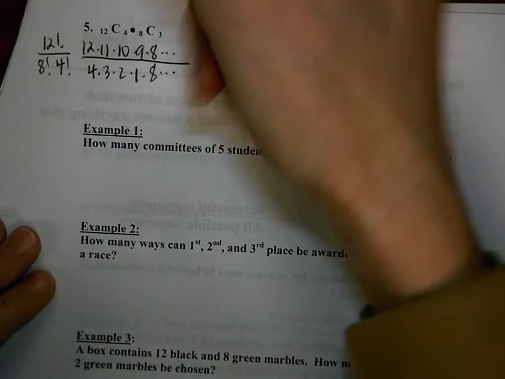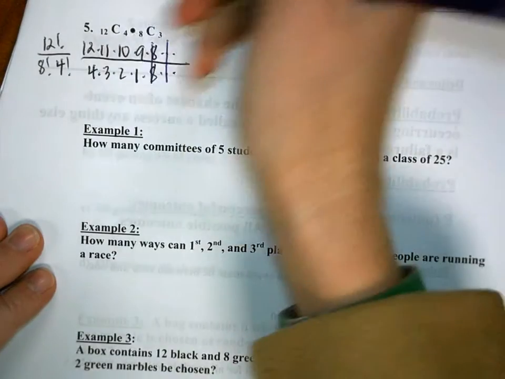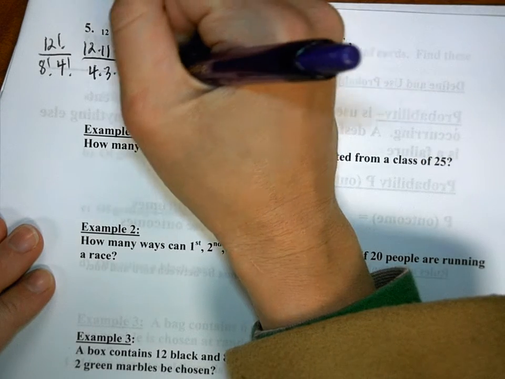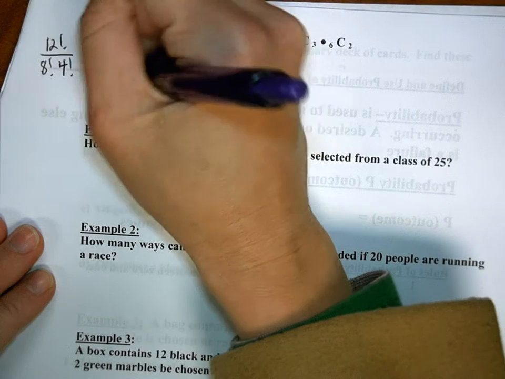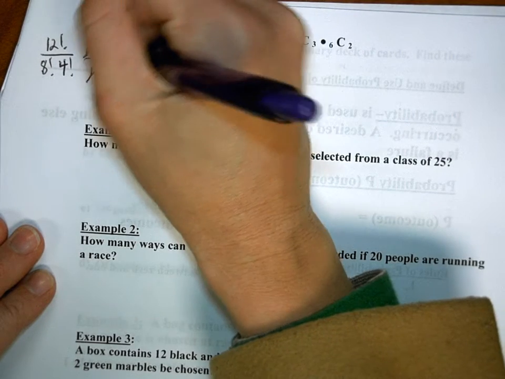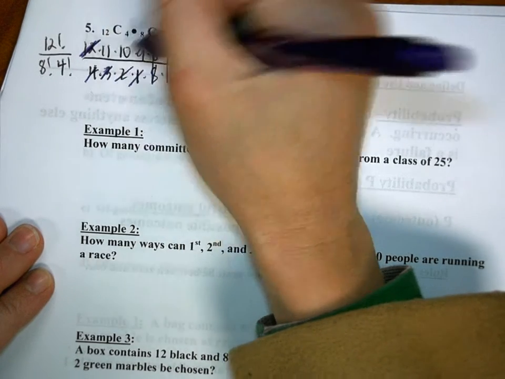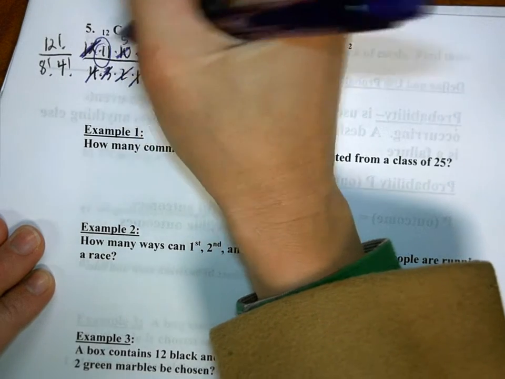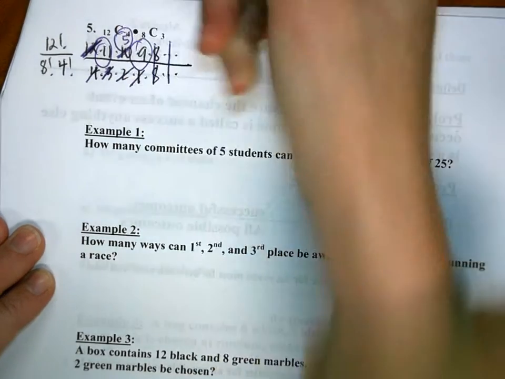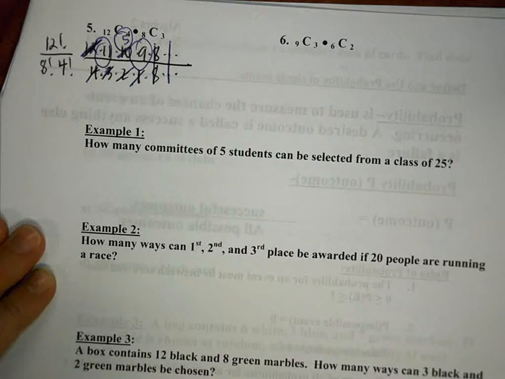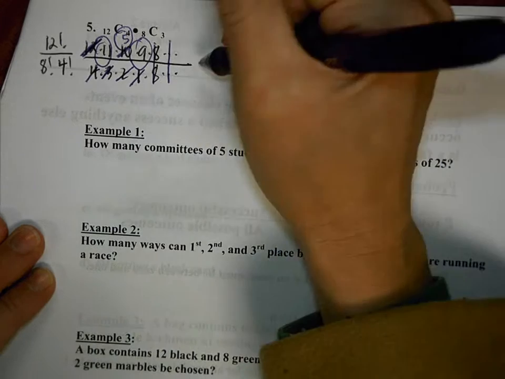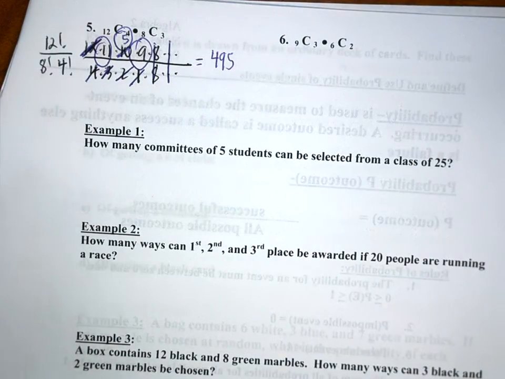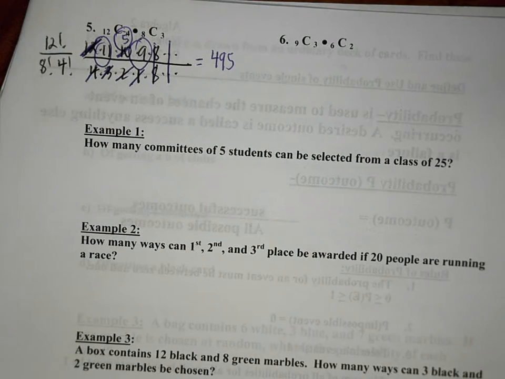So when I go through and cancel, the 8s and the dot, dot, dots cancel. 1 doesn't matter. And then it looks like I have to go, 4 times 3 is 12. And then 2 goes into 10 5 times. So I have 11, a 5, and a 9 left over. When I multiply those together, what do I get? 495 is correct. Am I going too fast?